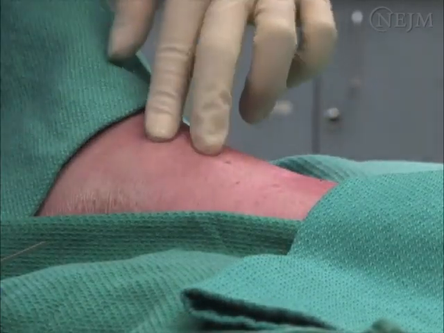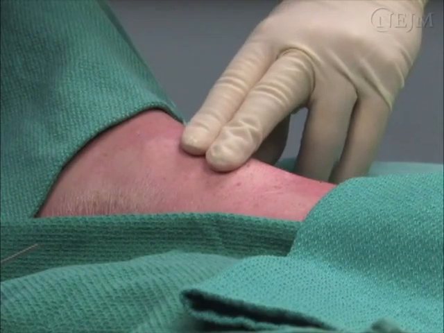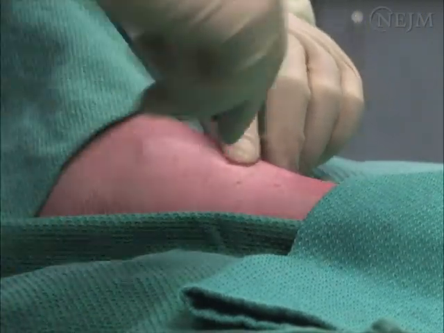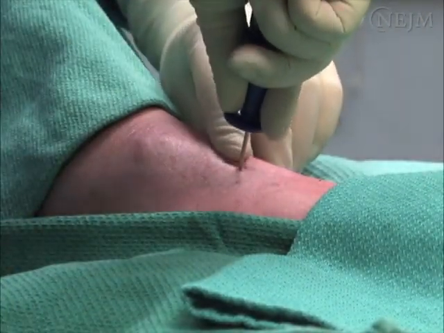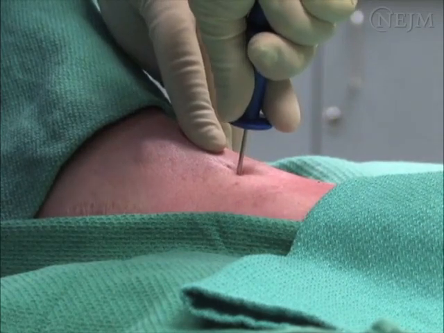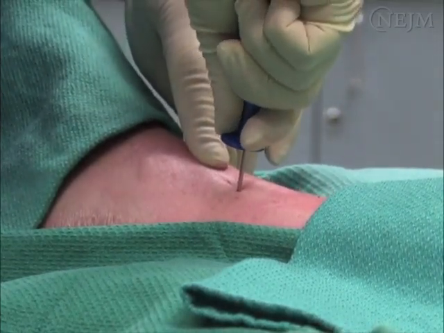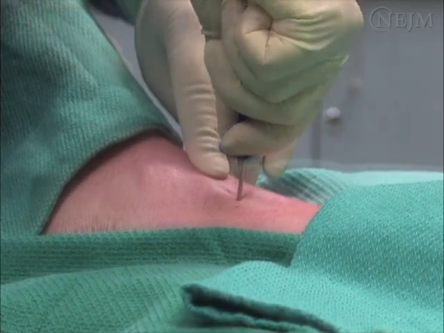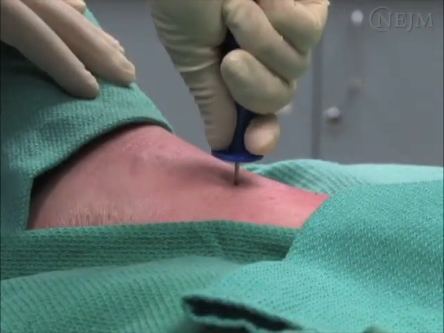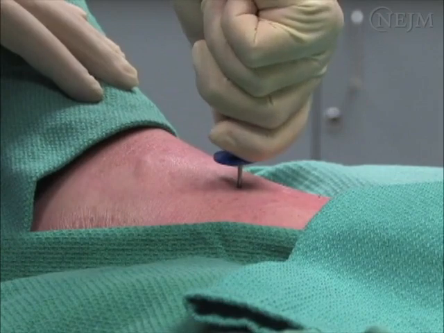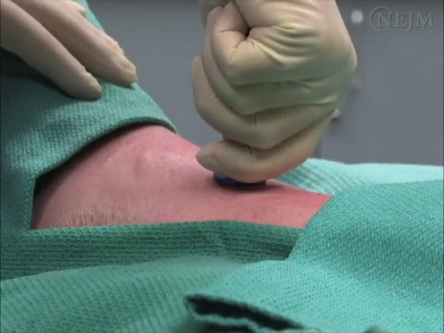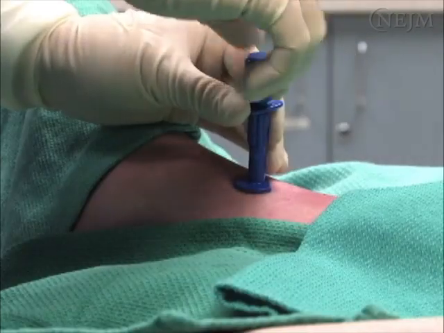Hold the needle in the palm of the dominant hand and position it at a 90-degree angle to the long axis of the bone. Advance the needle through the bony cortex with a twisting or rotating motion and steady pressure. You will encounter a great deal of resistance. A sudden loss of resistance indicates that the needle has penetrated the cortex and reached the medullary cavity.